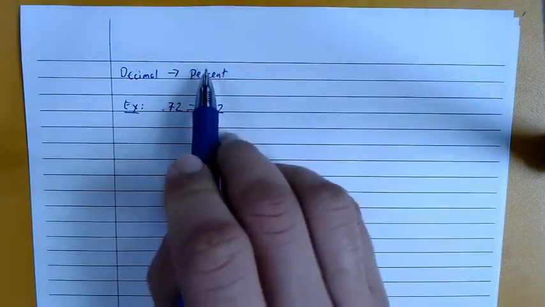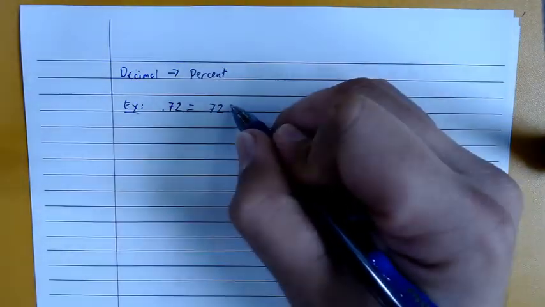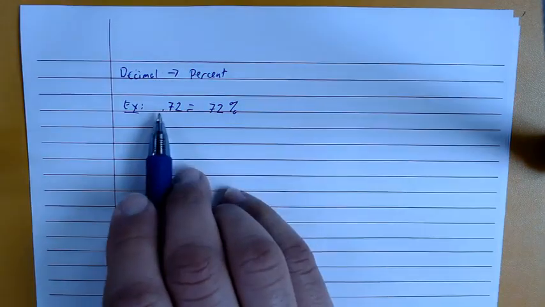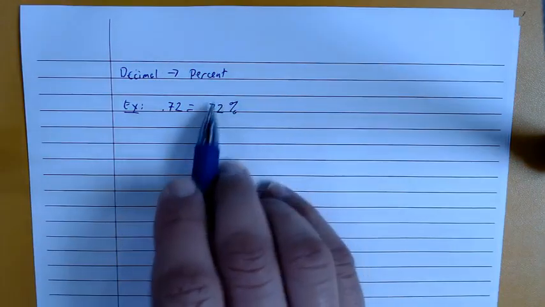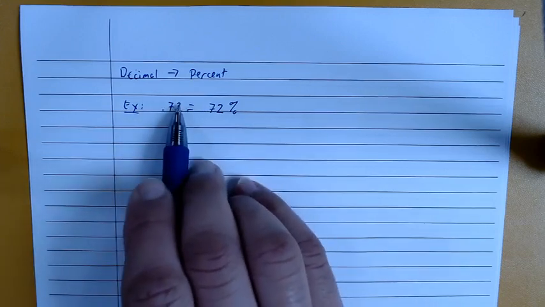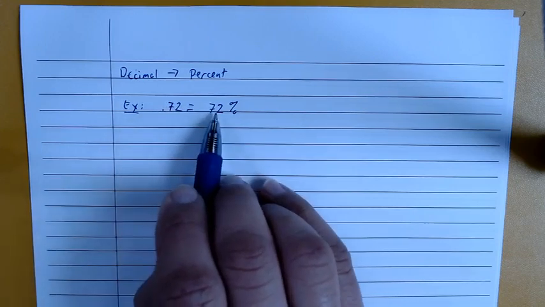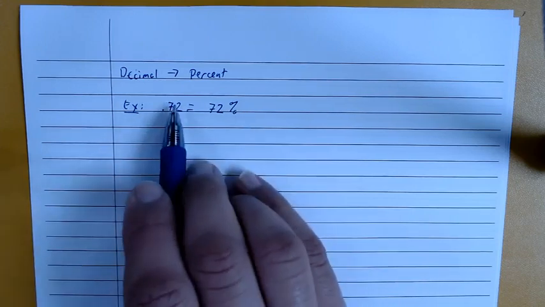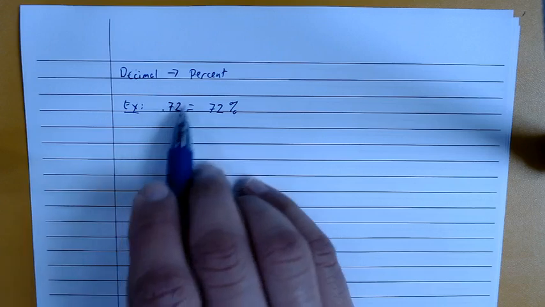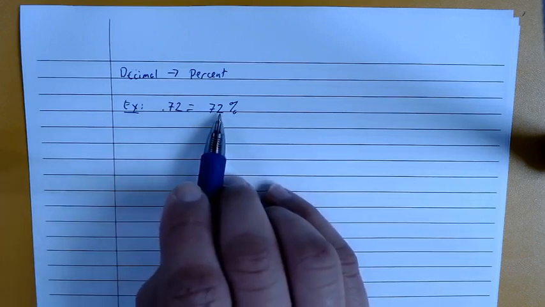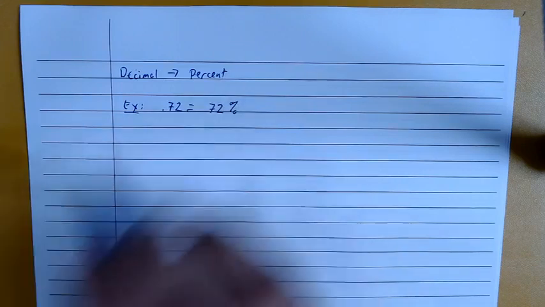Now remember, this is a percent. You don't just write 72. It is 72%. After all, 72 is not the same as 0.72. Right? $72 is not the same as 72 cents. Rather, 0.72 is equal to 72%. Or in other words, if you want to talk about money, 72 cents is equal to 72 pennies out of my whole dollar, out of my 100 pennies.